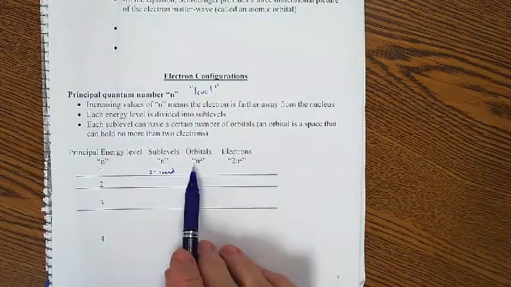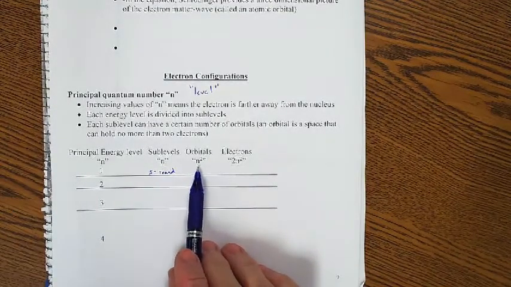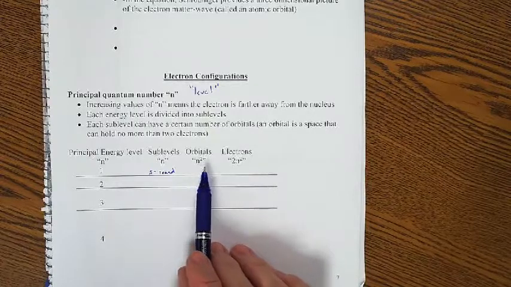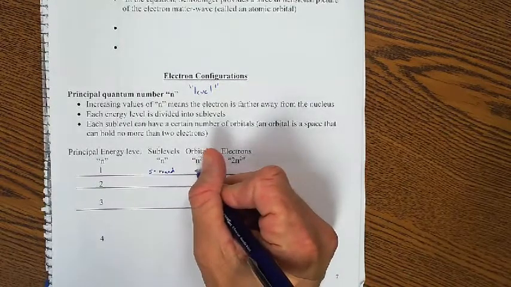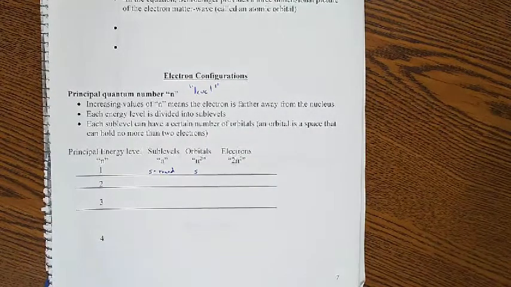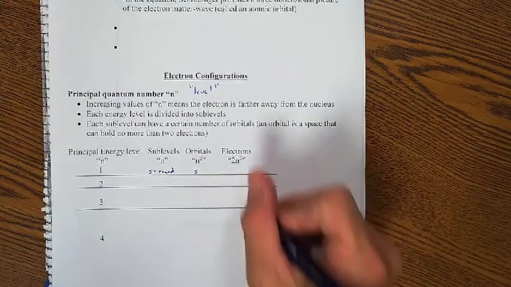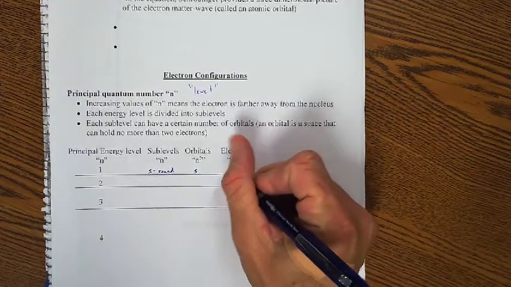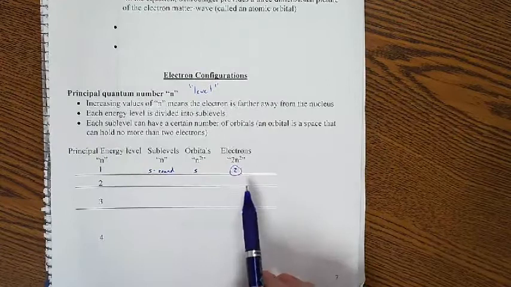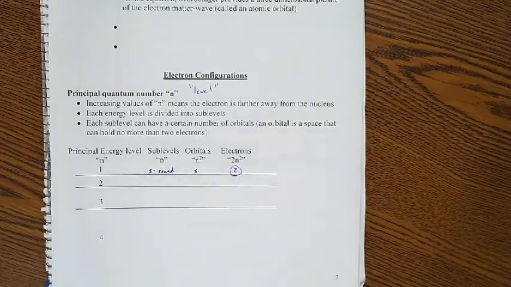If you want to know the number of orbitals in a level, it's the level squared. So 1 squared is 1. It just has one s orbital in it. And then the number of electrons in a level is the level squared times 2. So 1 squared times 2, level 1 only has 2 electrons. Because remember, if it only has 1 orbital, then you can only put 2 electrons in an orbital. And so that's what's in level 1.